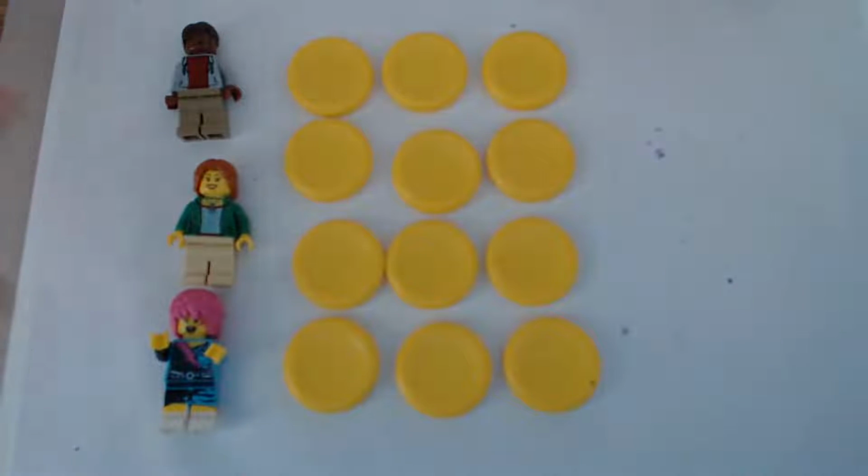12 cookies, 3 friends. What's the division equation? Can you write it for me, please? Okay, simply put the answer. I want you to write the division equation for me.